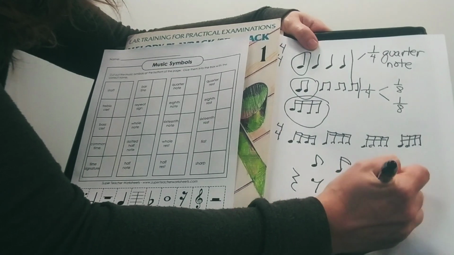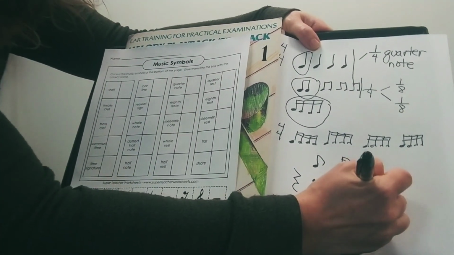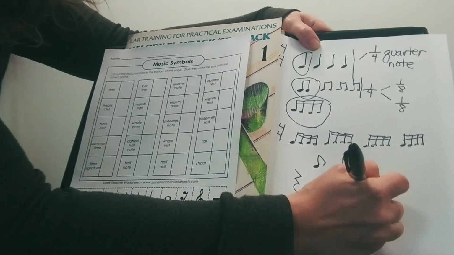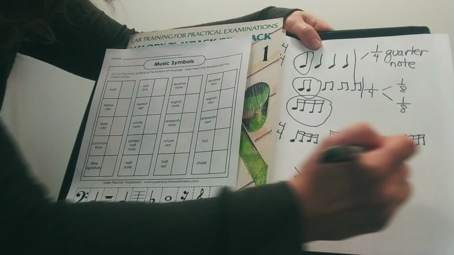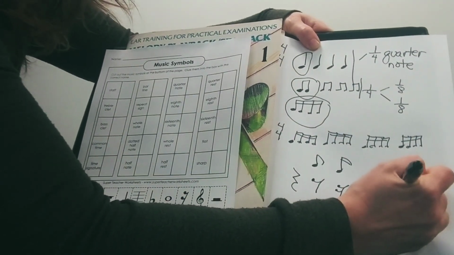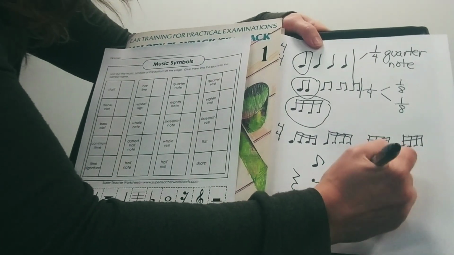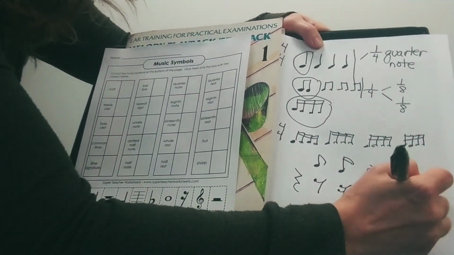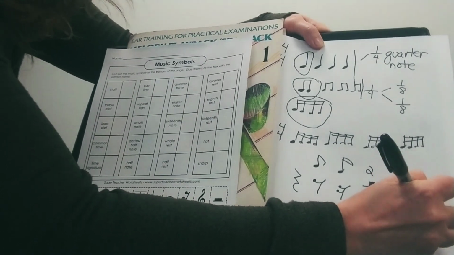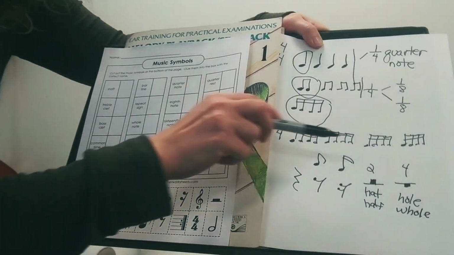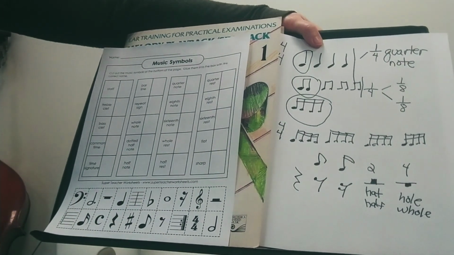We learned before in our music bingo about half rests. They look like a hat, and they take up half the bar. Half and hat both start with H. Whole rests look like an upside down half rest. They get 4 counts, and whole and hole sound the same even though they're spelled differently. It looks like a hole in the ground, and it's a whole rest.